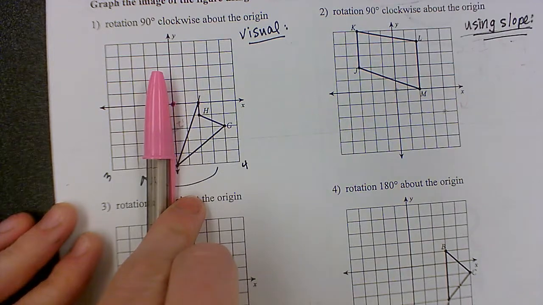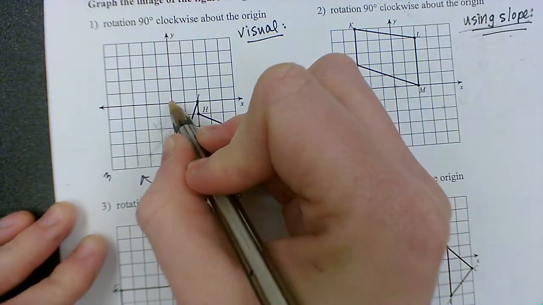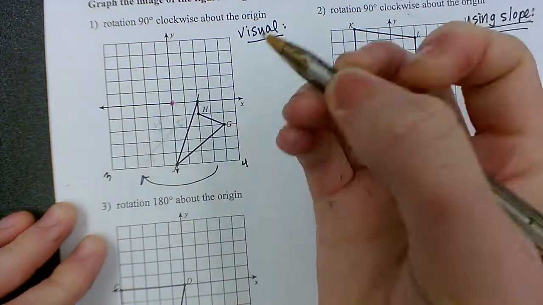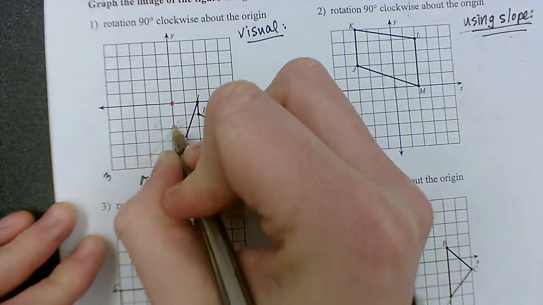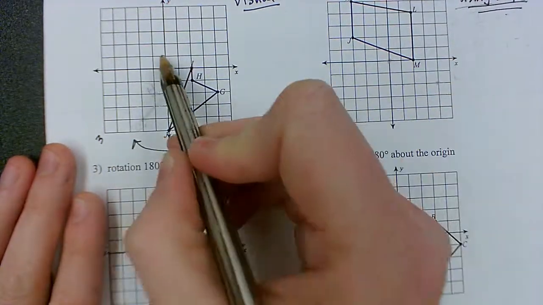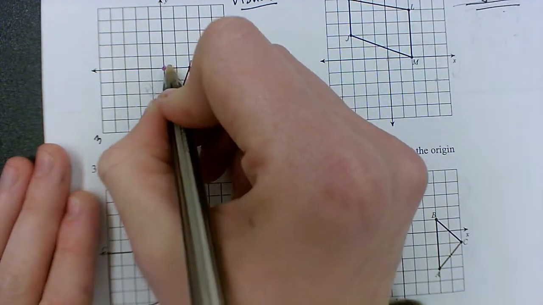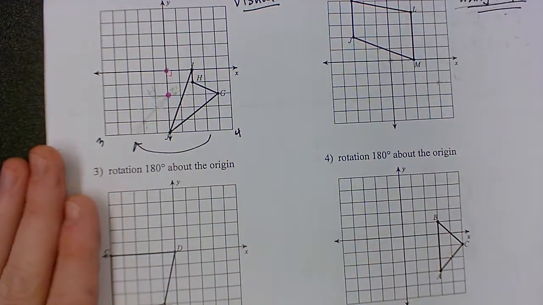So I'm just spinning that motion 90 degrees. So here I went away 2, now I'm going to move away 2 on my new axis there. So 90 degrees away from the x-axis we know is the y-axis because there's a 90-degree angle here. In case you didn't know that, those are perpendicular lines.